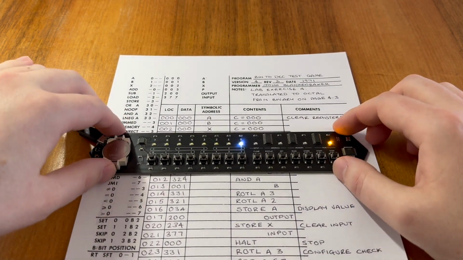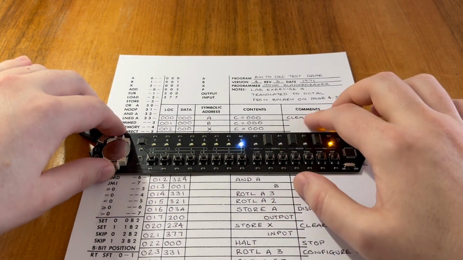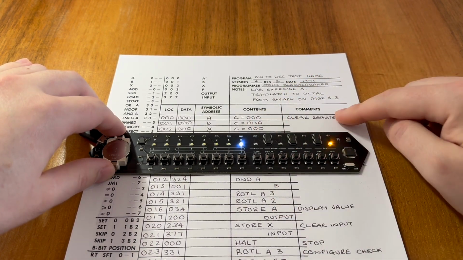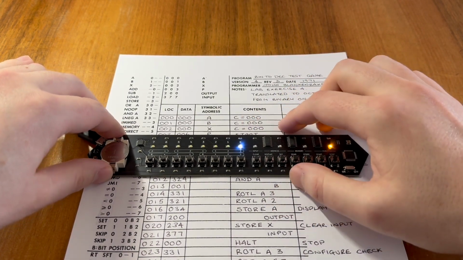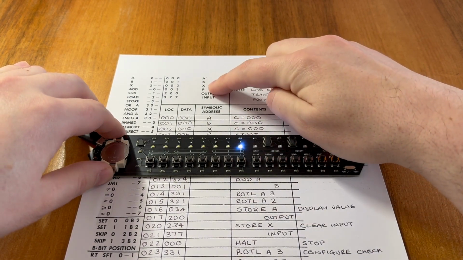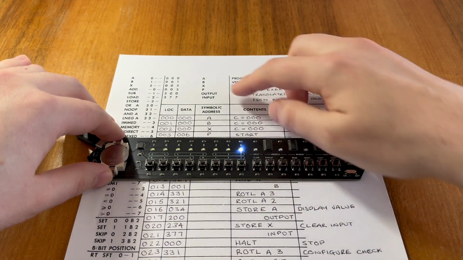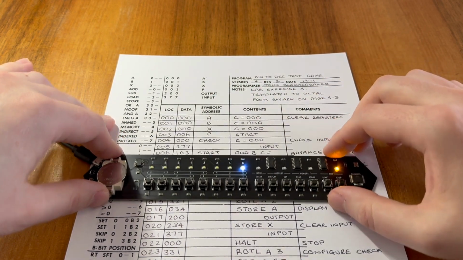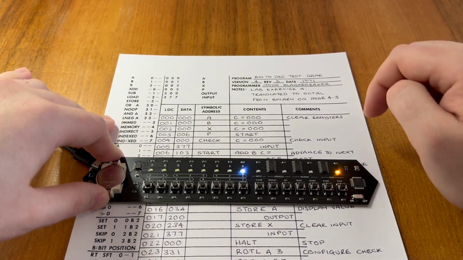So when we entered the data, we ended up clearing the various registers that are available. So we're entering the constant 0 into registers A, B, and X, these special locations. And we set the start location, as I've already mentioned, to the start label here.